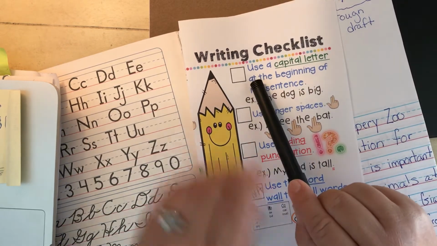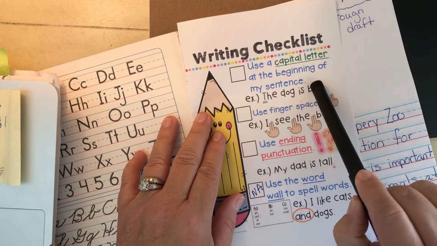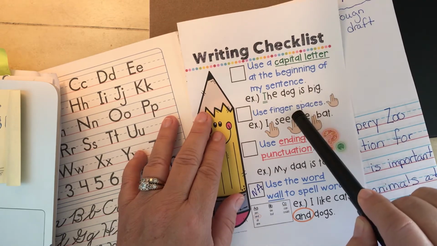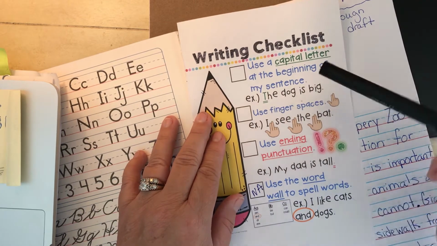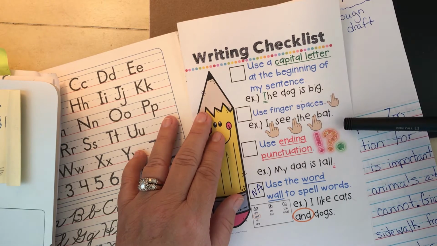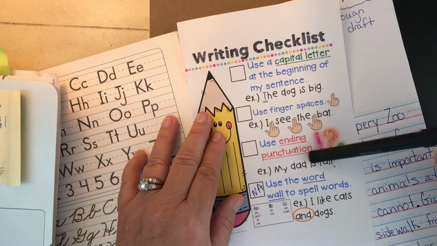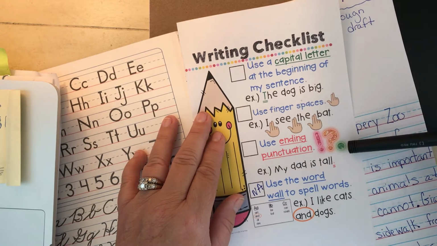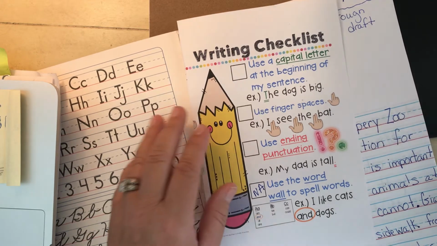So number 1, they're going to use a capital letter at the beginning of each sentence. If they don't have that, I'm going to show you what to do. They need to have finger spaces in between each of their words. The words don't run together. And they need to have some type of punctuation at the end of each thought.